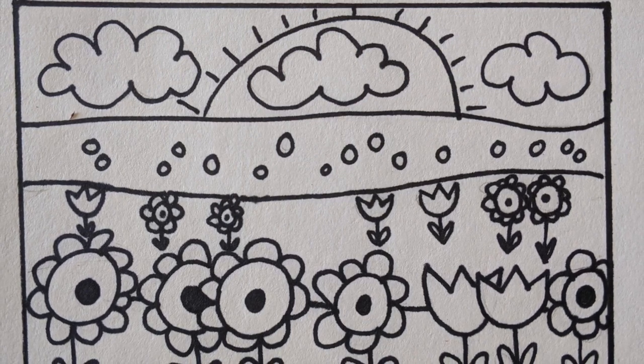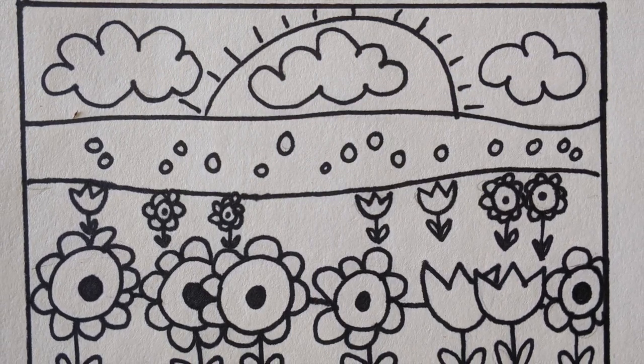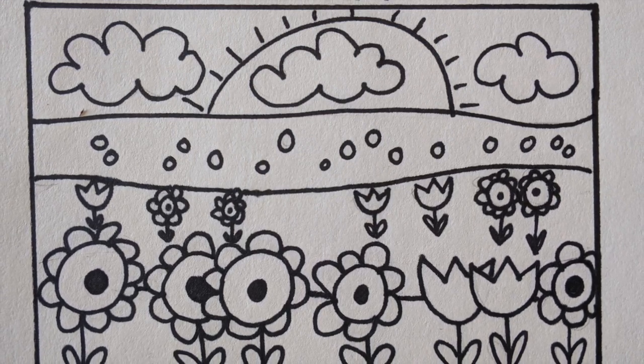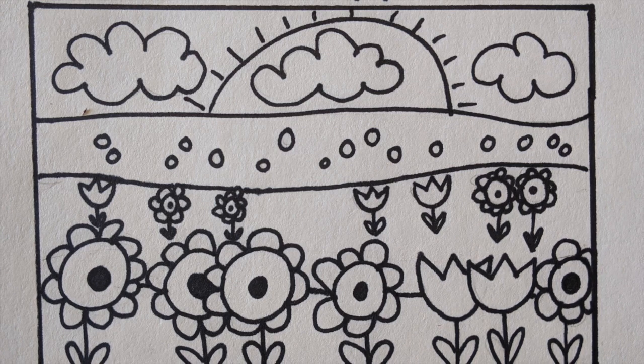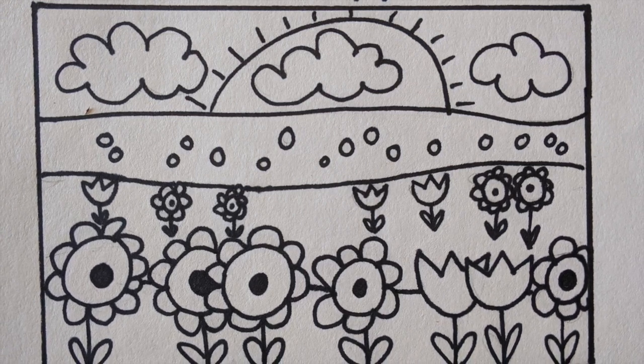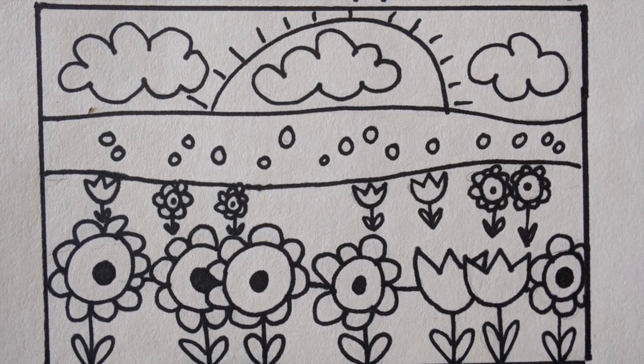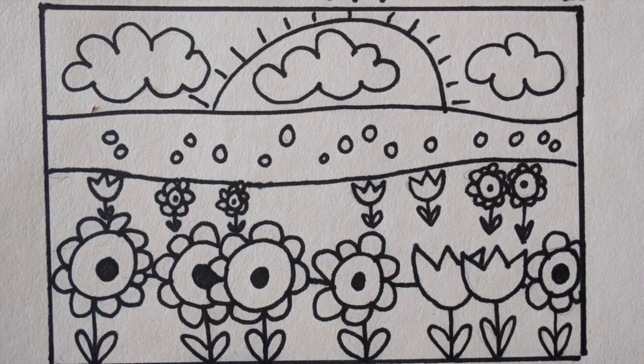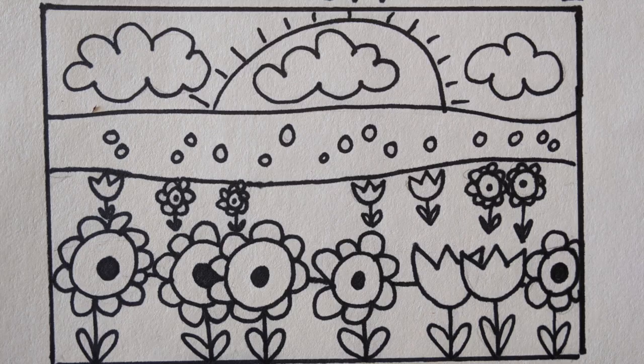Trick number 3. As objects get further away, not only do they get smaller, but they get higher on the picture plane, which is our paper that we're working on. The largest flowers found in the foreground of this picture are at the bottom of the picture, while the flowers in the background are closer to the top of the picture.